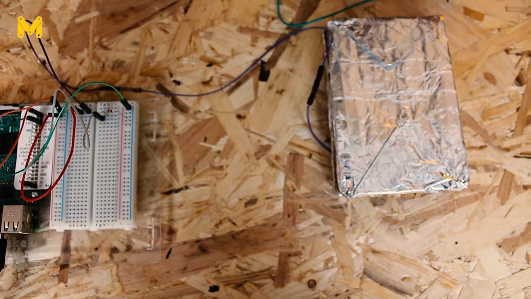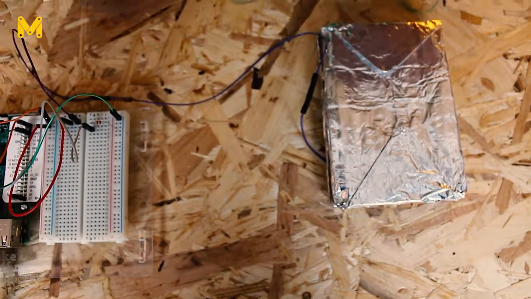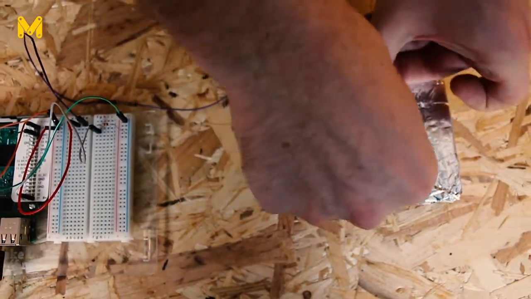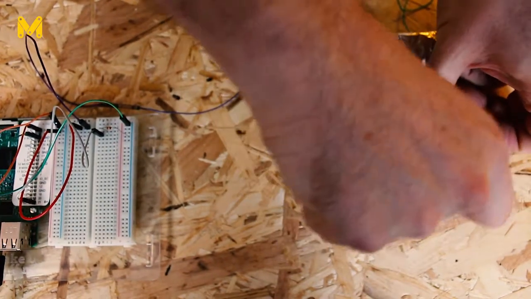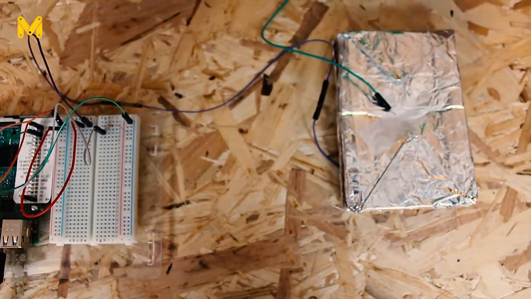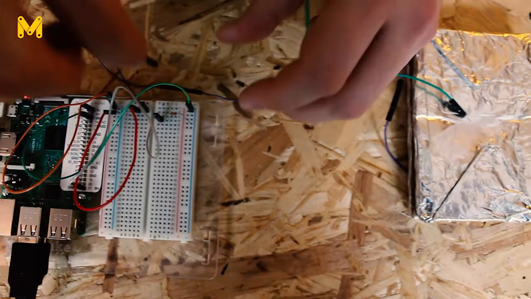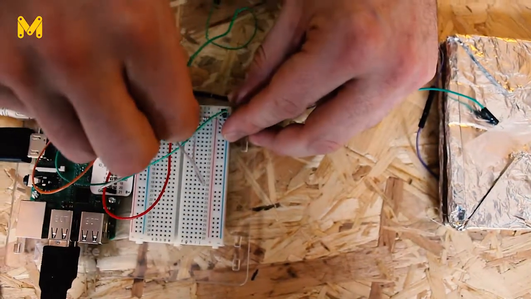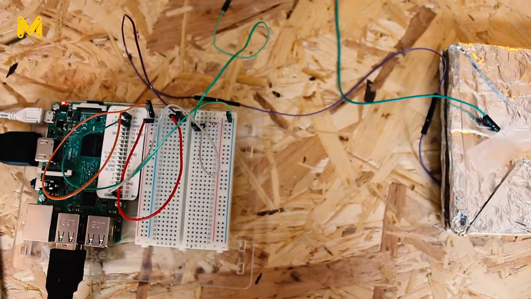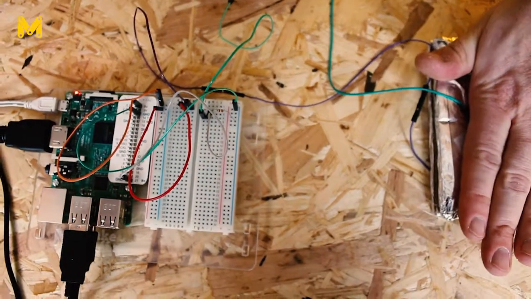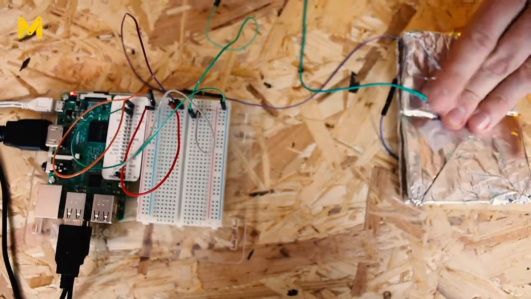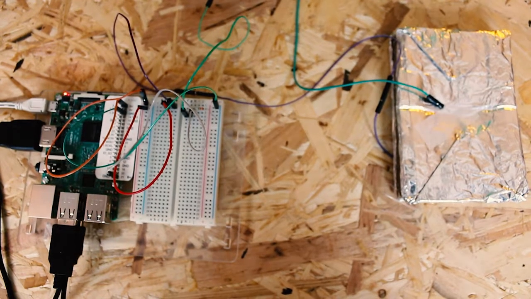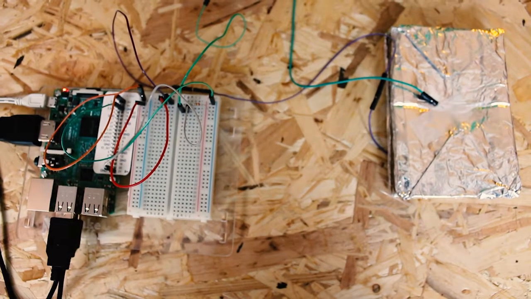So the exact same thing, I've got two male to female jumper wires and a male to male jumper wire. We've now made contact with the metal and I'm going to put this in the board where the other leg of my switch was. And now, should anything press down on the pressure pad, we get a circuit back to our Raspberry Pi.